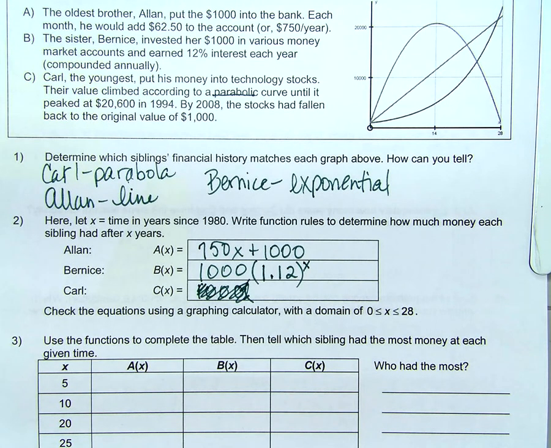For the record, Carl is my granddad's name. I liked him. So I always wanted to write his first, even though it's not the easiest. Okay? So what do you got?